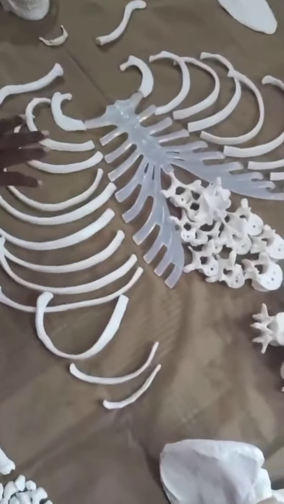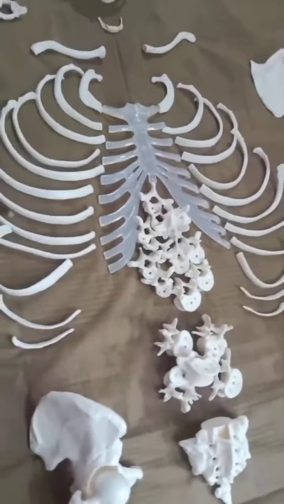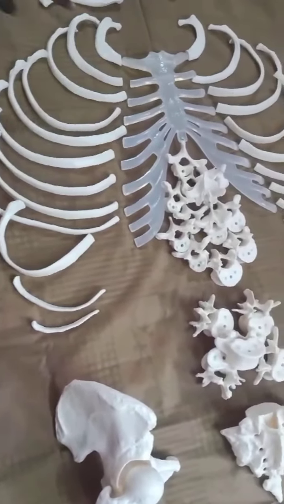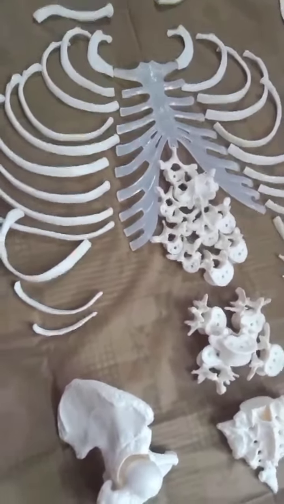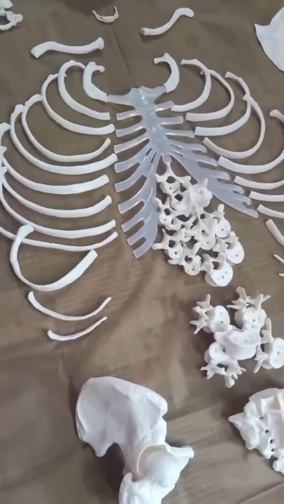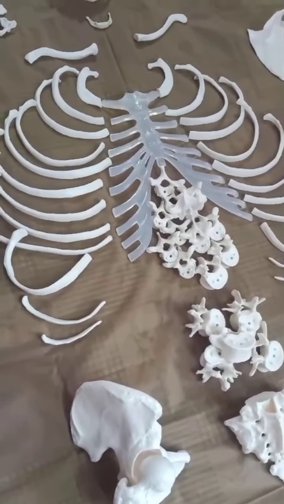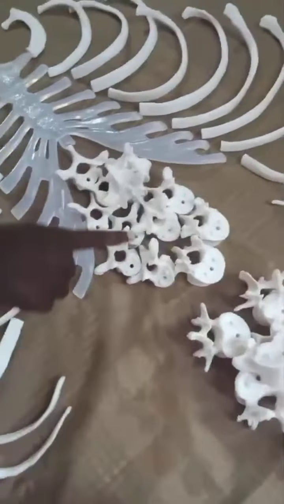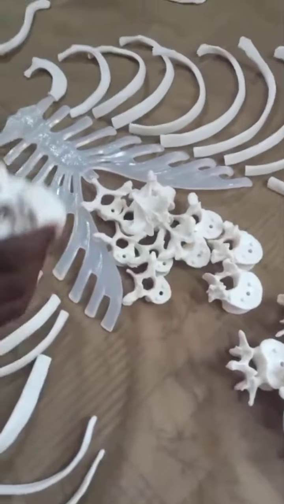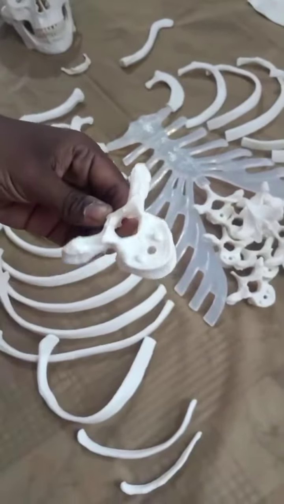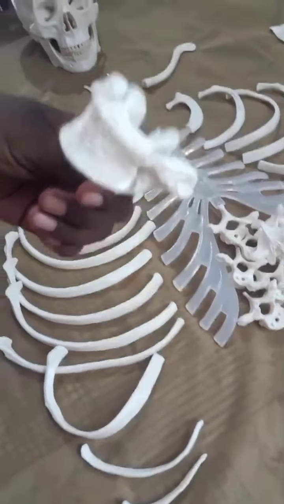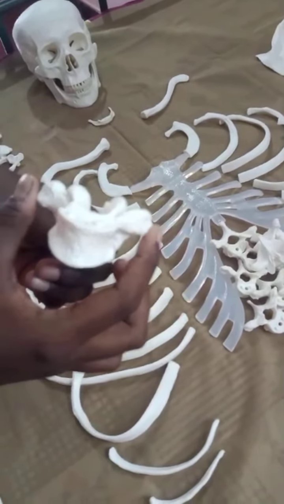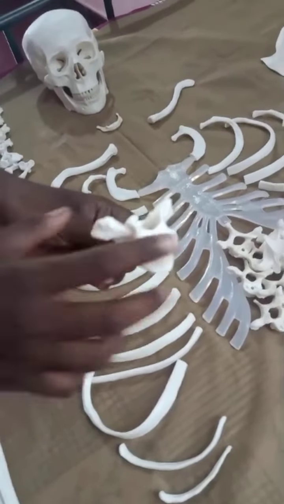The thoracic cage is made up of 12 pairs of ribs, and anteriorly they articulate with the sternum via the costal cartilages, and on the posterior side they articulate with the respective vertebrae. The posterior aspect of the thorax is formed by the 12 thoracic vertebrae, and these thoracic vertebrae are identified by the presence of the articular facets on the transverse process for the ribs.